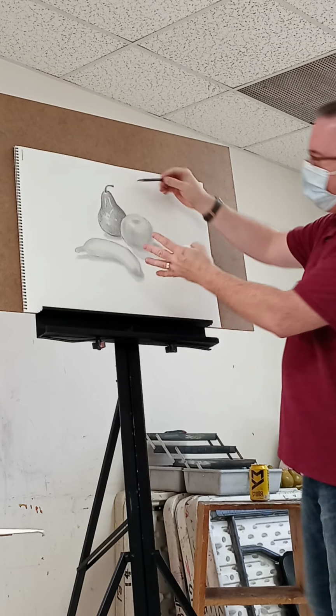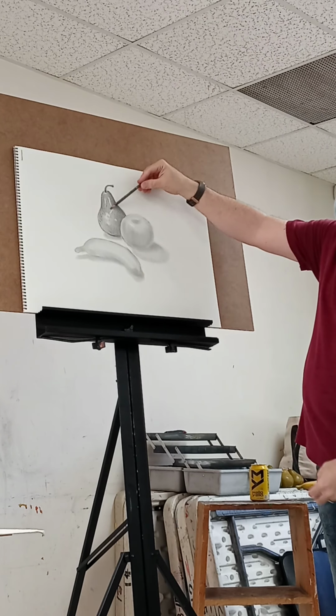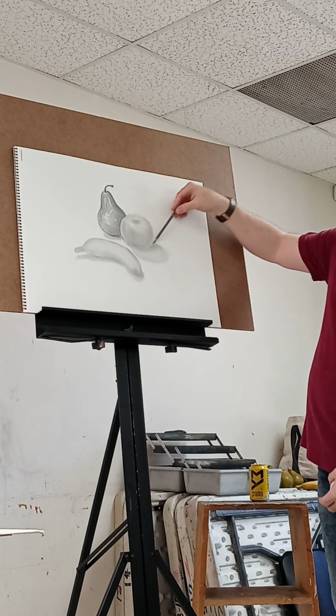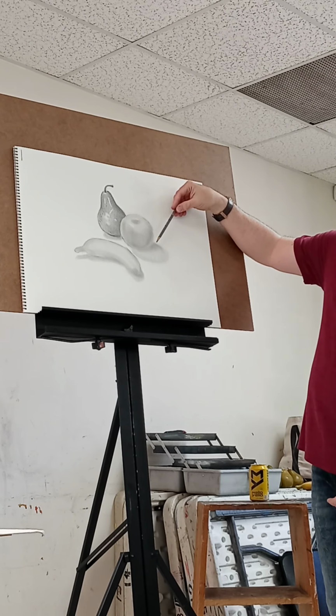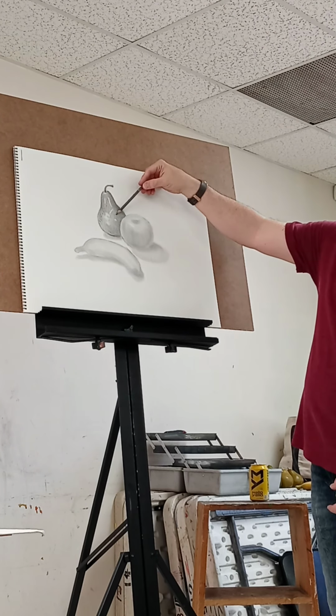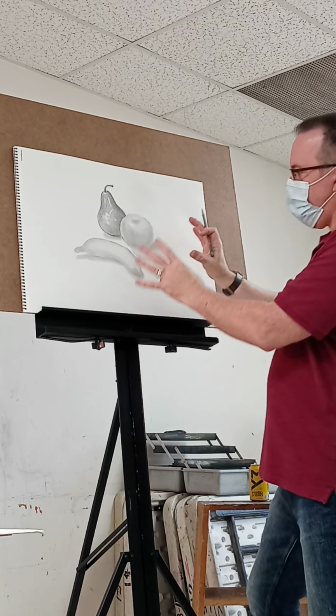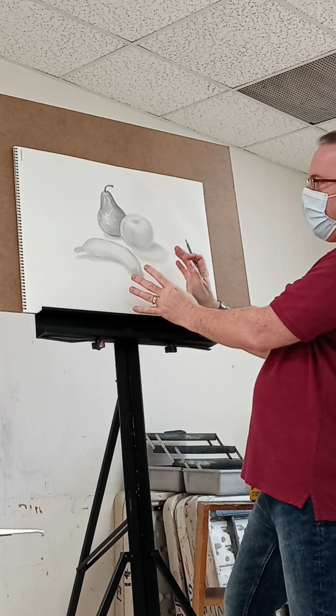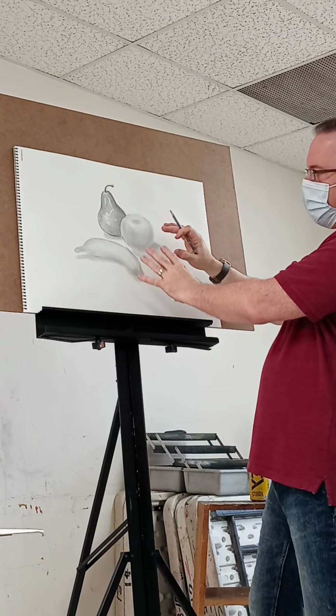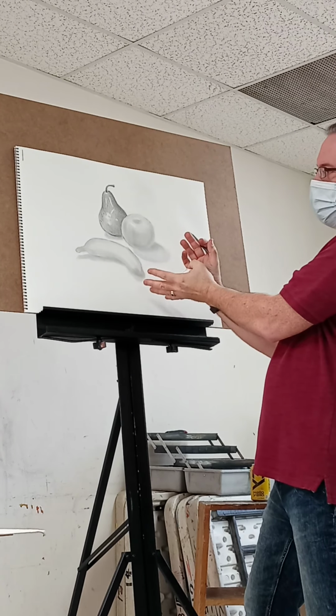But you see how really going from, you can see the difference now. This almost looks like a ball of gas, and this looks more solid now, doesn't it? So that's really what we're doing, taking our ghostly underdrawing. Painters call it an underpainting.